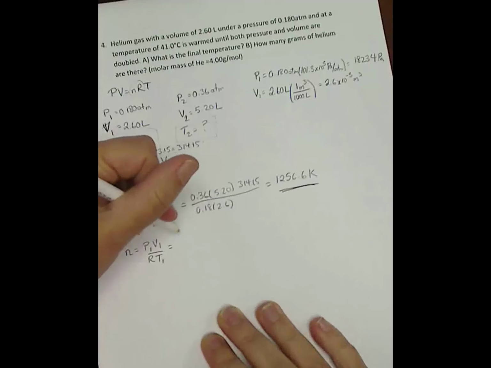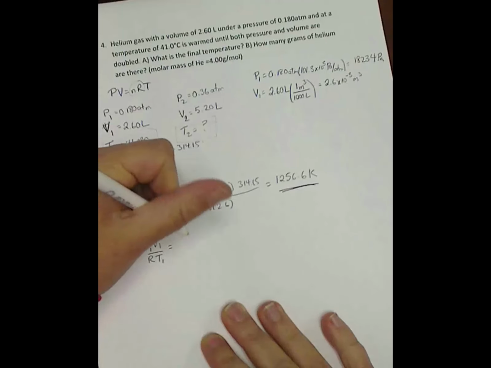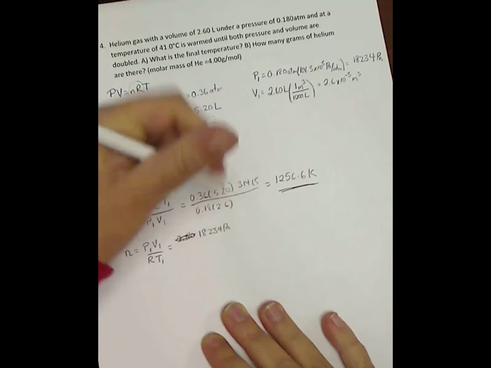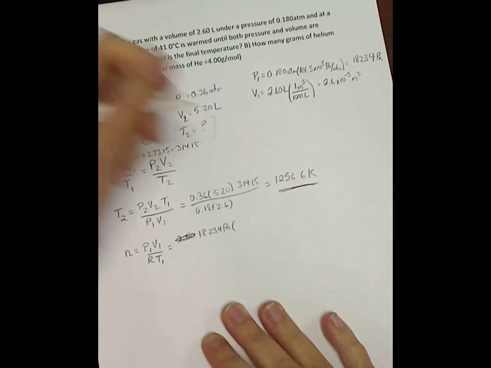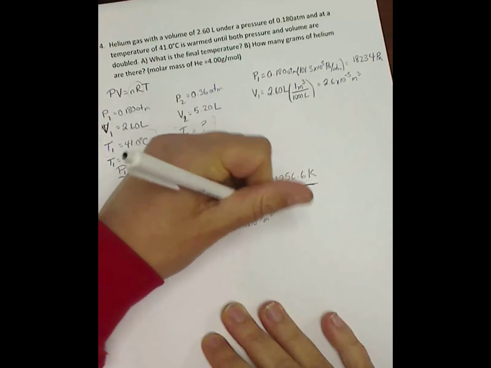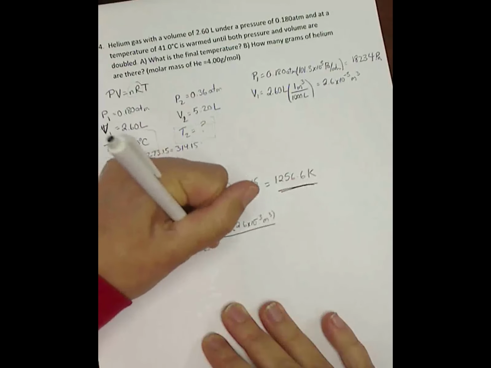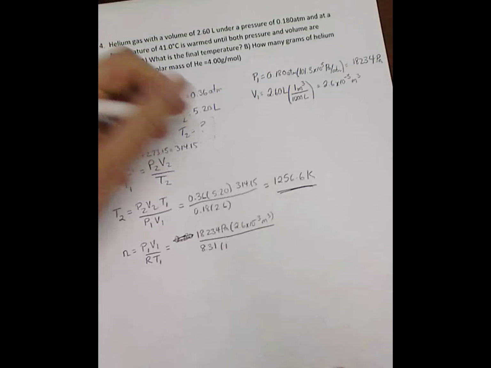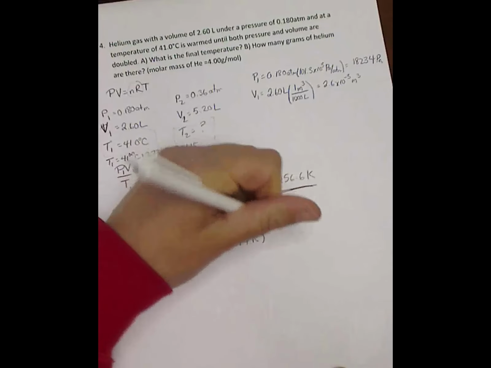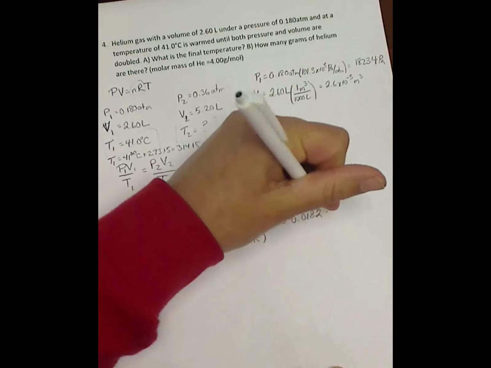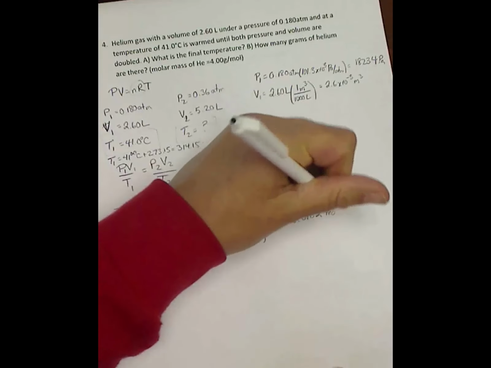Alright, so now I've got those in the standard units, put them in. I've got P, 18,234 pascals, times the volume, 2.6 times 10 to the negative 3 cubic meters, divided by R, the ideal gas constant, 8.31, and the temperature, original temperature is 314.15 Kelvin, and I get 0.0182 moles. So that's how many moles I have.